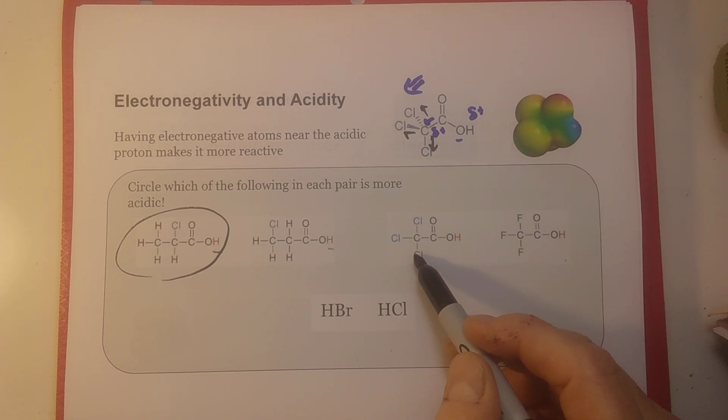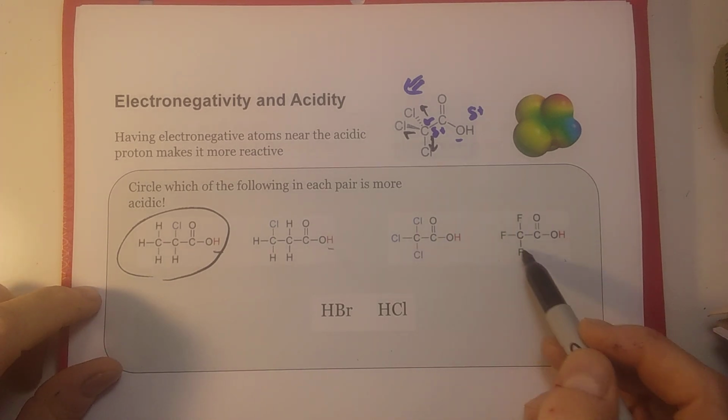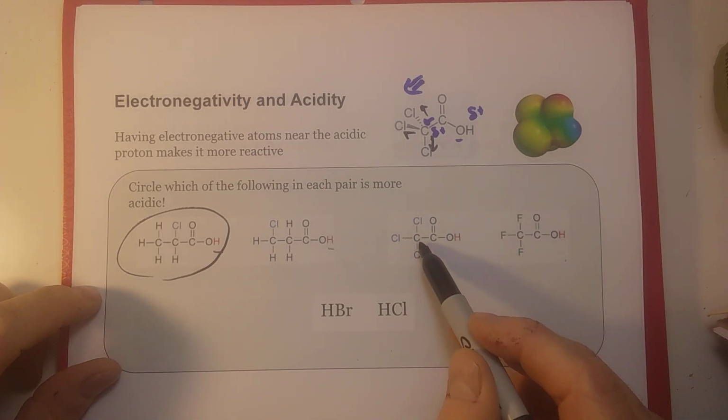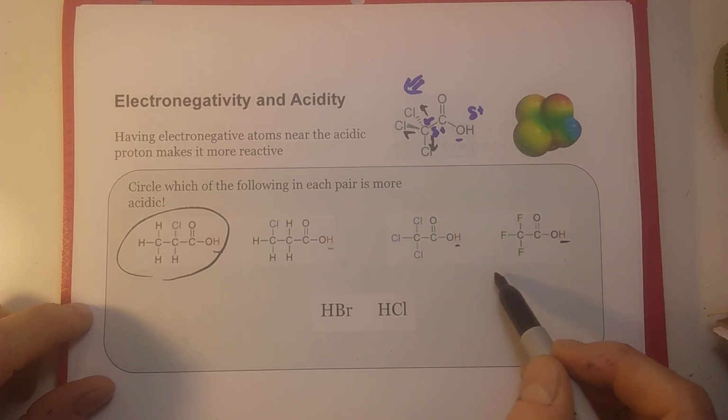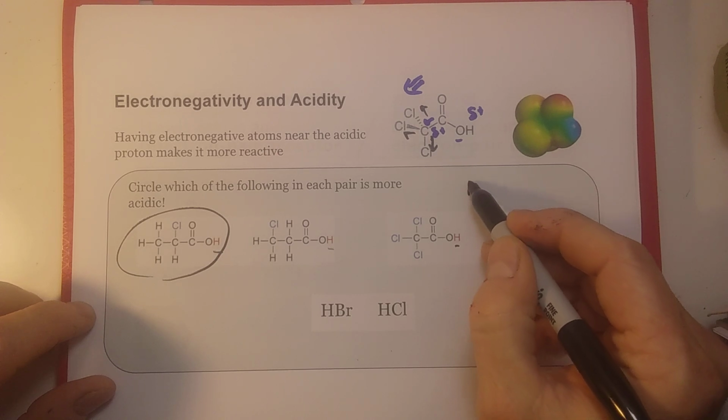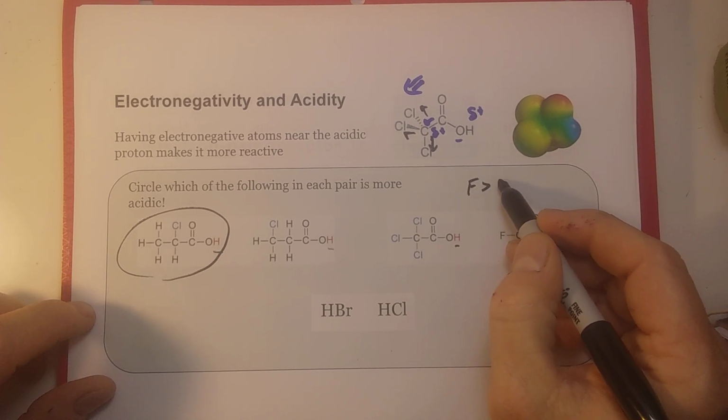And over here, they're the same distance, the fluorines and the chlorines, from the hydrogen that we're trying to donate. But we notice these fluorines, and we should know that fluorine is more electronegative than chlorine.